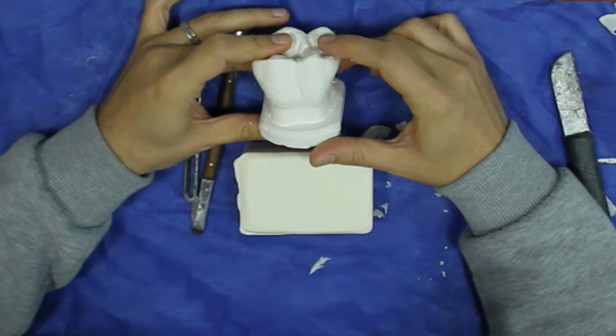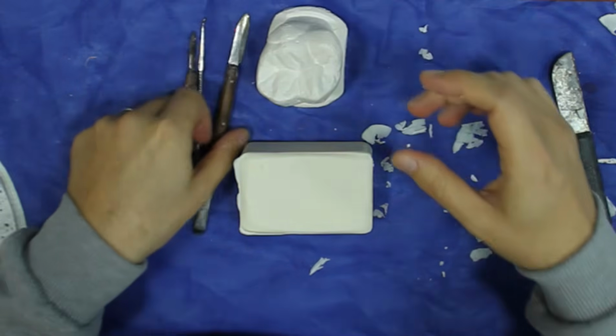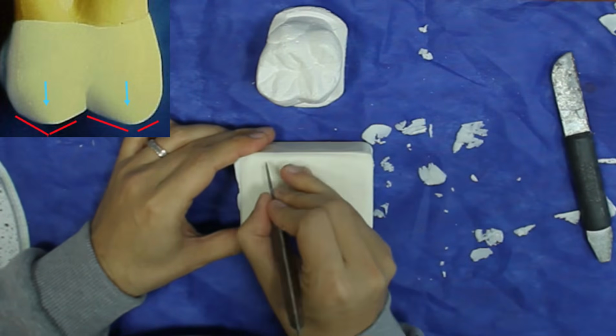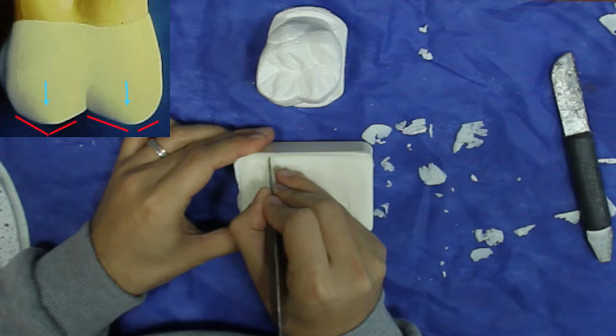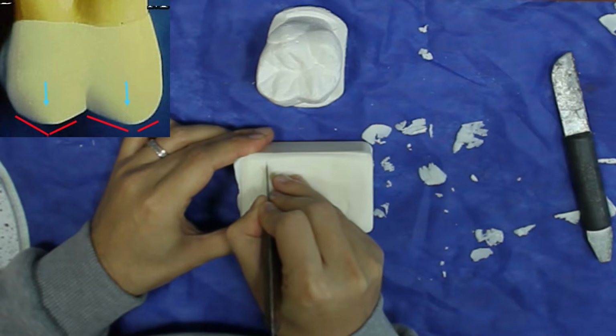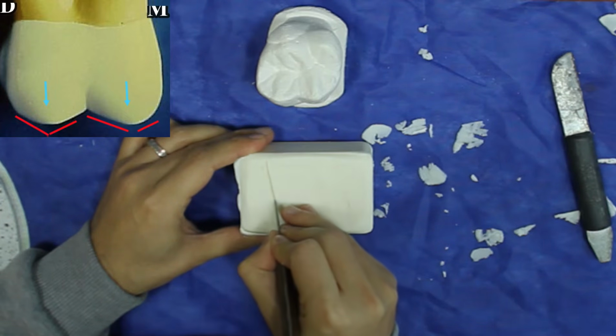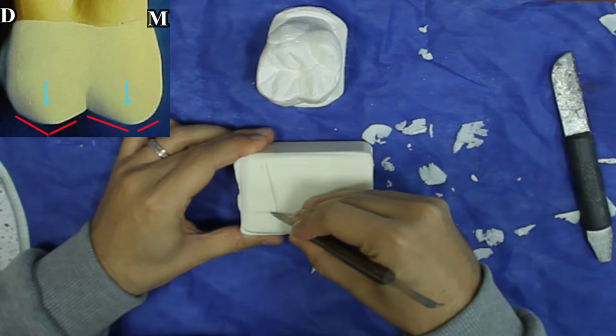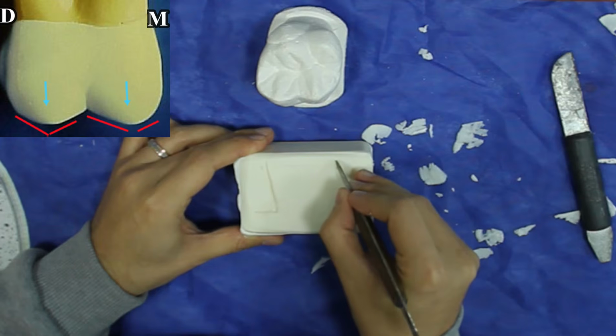Hey everyone, today we will carve the right first molar tooth. First of all, it's the biggest tooth in the mouth, so we will use the horizontal of the saw, but you can also use vertical. The important thing is ratios here. Also, occlusal morphology is very important on this tooth.